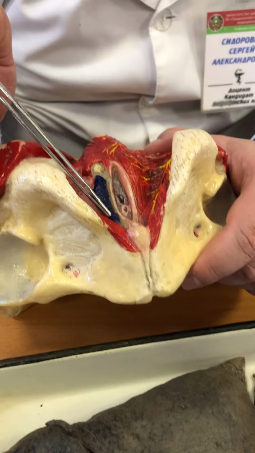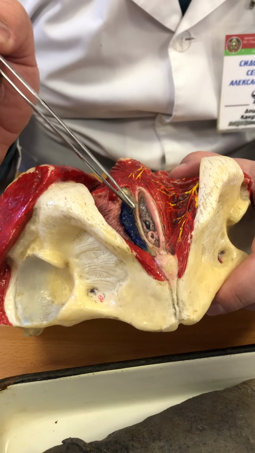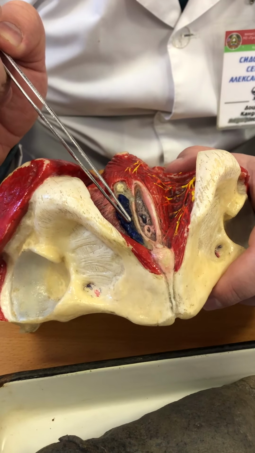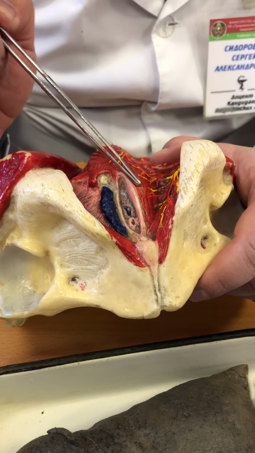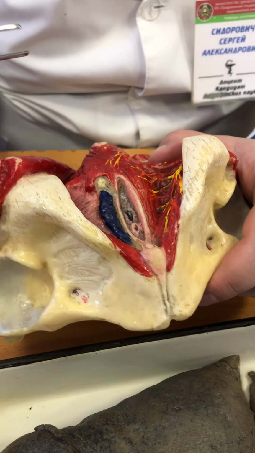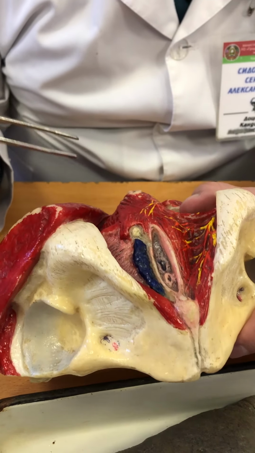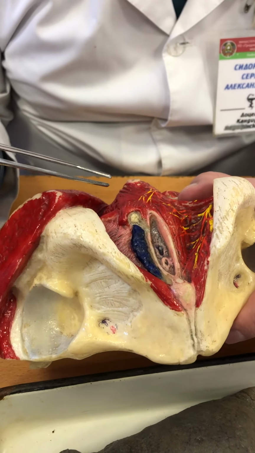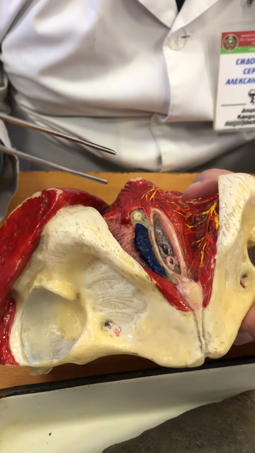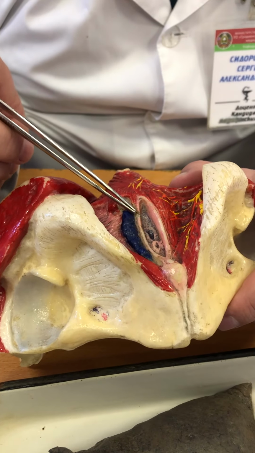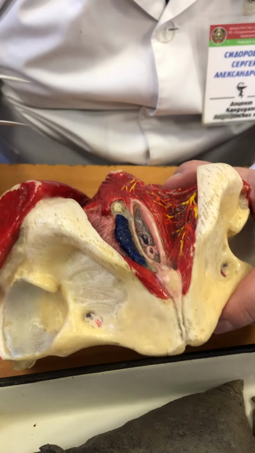They are the bulbus vestibuli. It is paired, and this bulbus vestibuli is at the base of the labia pudendi minora. Here it is glandula vestibularis major, a mucous gland, or Bartholin's gland, and the duct from this gland opens into the vestibulum vaginae.